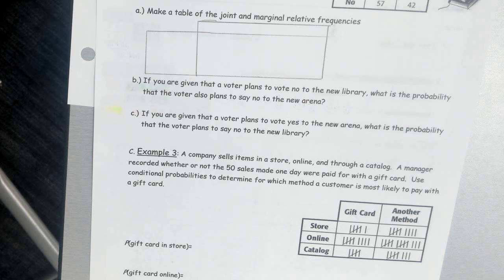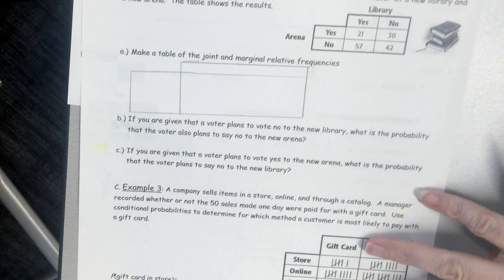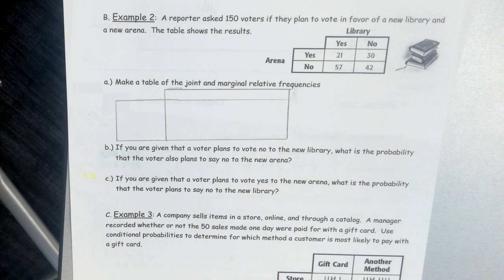So we're going to make a table of the joint relative frequencies. This is the back page of 7.4. So what we have here is a reporter asked 150 voters if they plan to vote in favor of a new library in the new arena, and the table is going to show the results. So this is a two-way table.